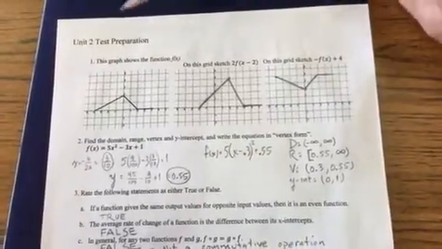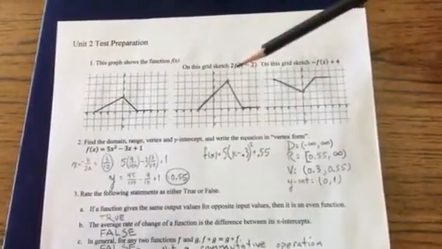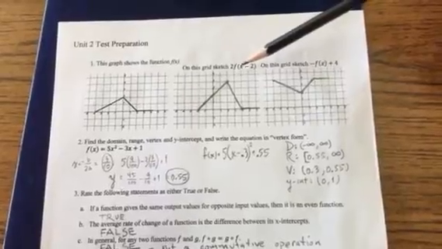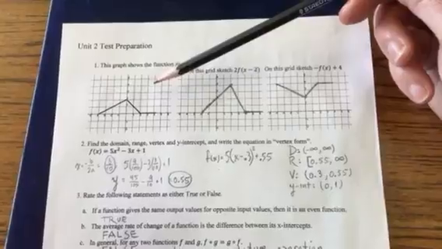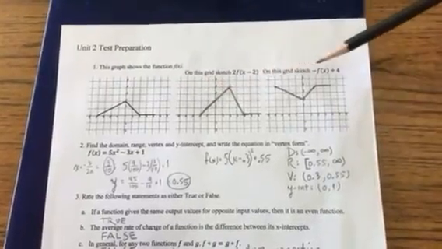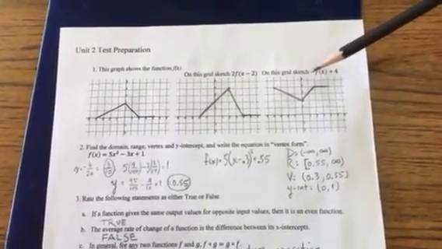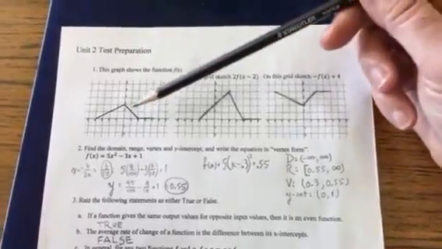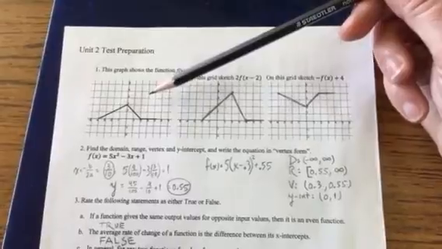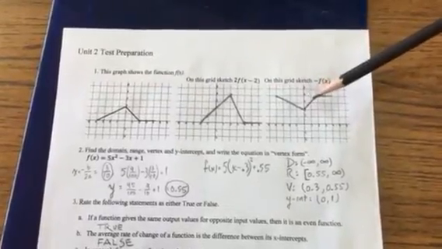We talked about these three graphs in class today. Here's my vertical stretch of 2 and a shift to the right 2 units. So this shape got stretched up and shifted to the right. All right, that's what it looks like. This transformation is a reflection in x and a vertical shift of 4. So think about that thing flipping over and then shifting up 4 units, and that's where it would be.